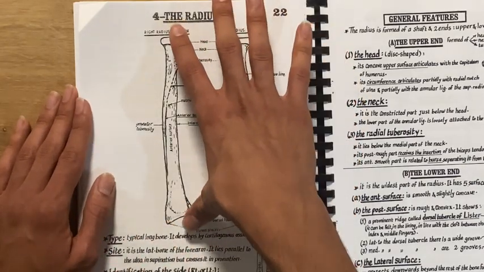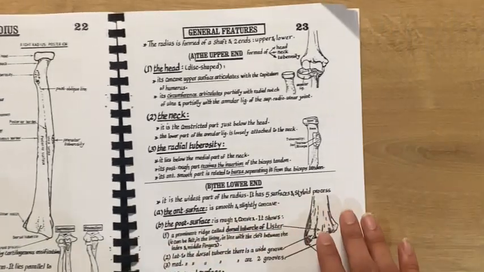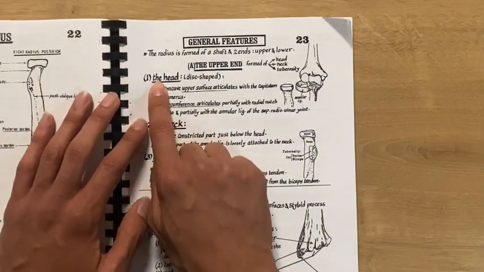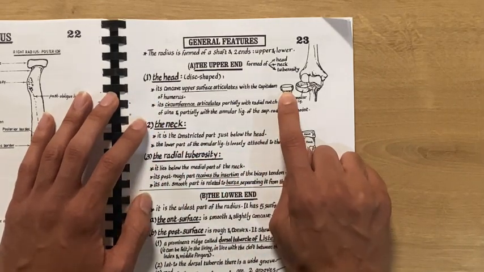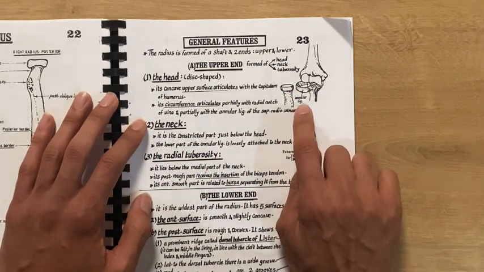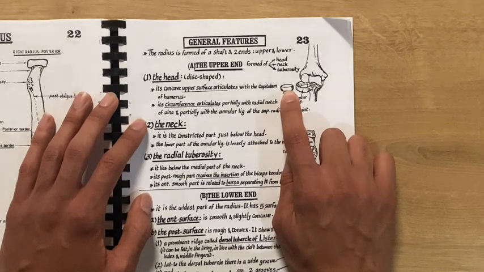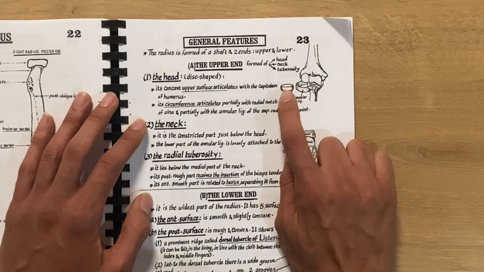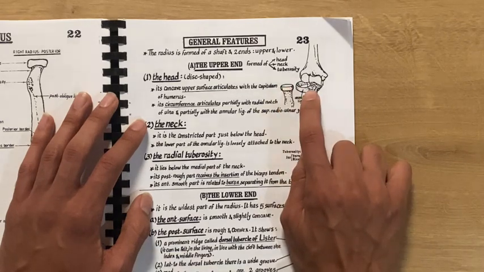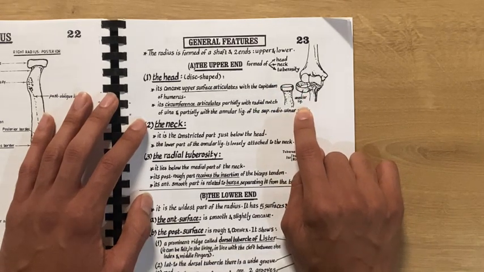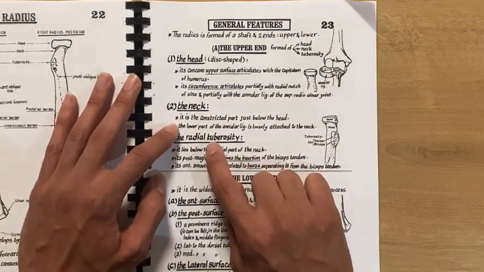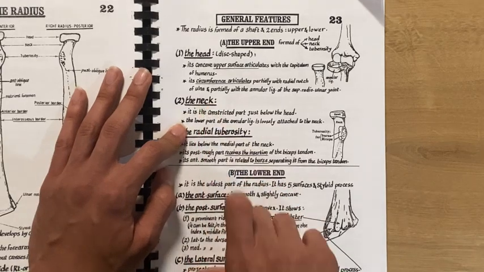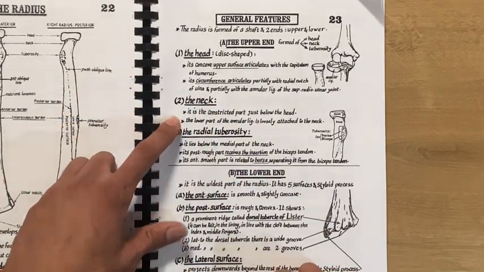Okay, so those are the details of the radius, and we're just going to mention them and go over them really quickly in specific details here. So the head is this part, and what goes around the head is the annular ligament. So when you study this in the lab with Sirski, you'll see that this head has an edge, a very wide edge, and this is where exactly the annular ligament attaches to it. Then comes the neck. It's just below the head. Okay, not going to say anything about it.